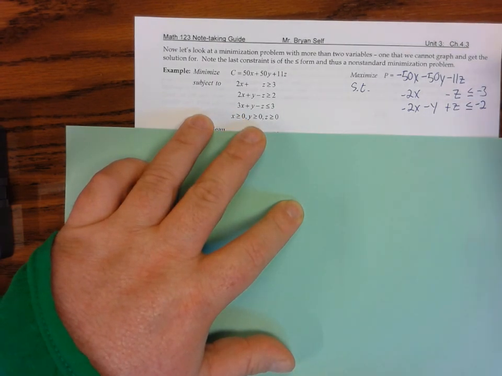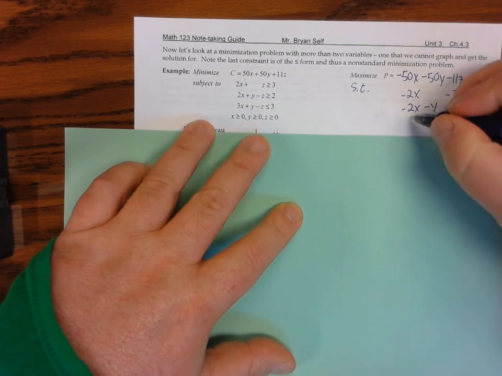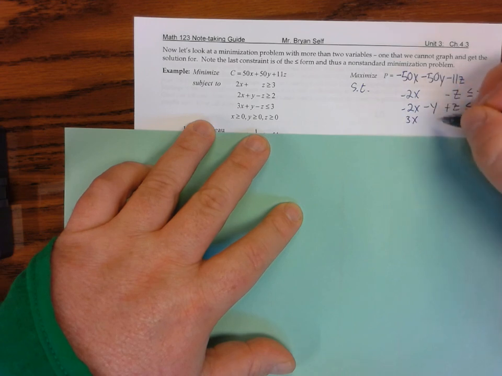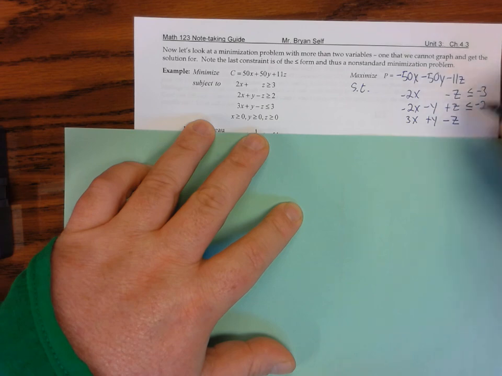Our third constraint is already less than equal, so we do not need to change it. 3x plus y minus z less than equal to 3.